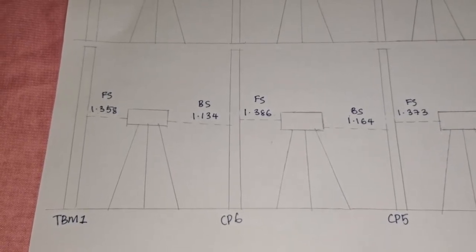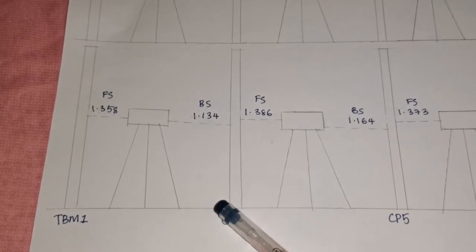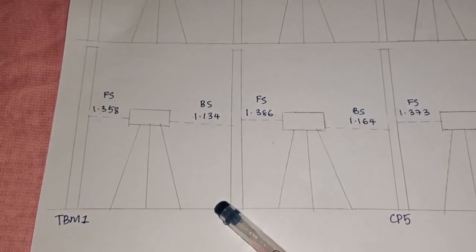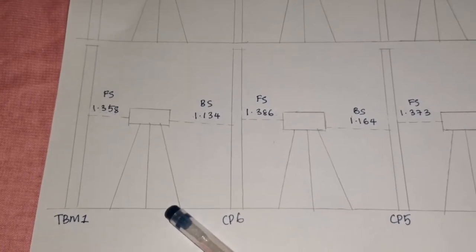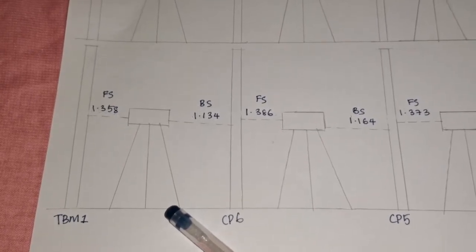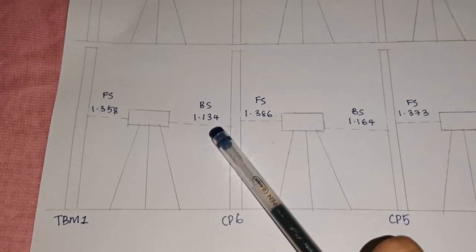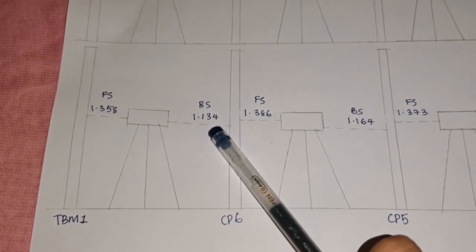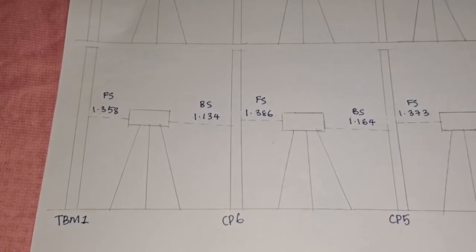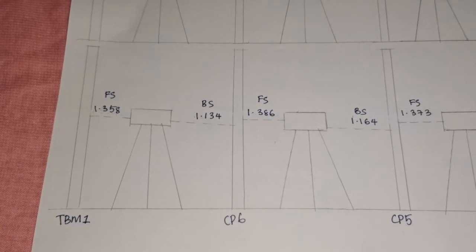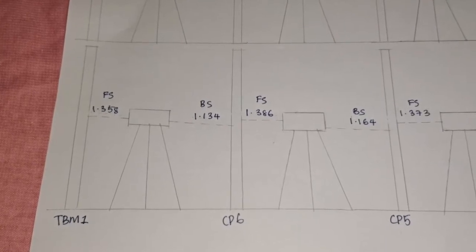The leveling staff will stay at CP6 and the auto level will be moved and set up to level position 8. Then the staff reading is taken and recorded, which is 1.134 meter, and this is backside. By using rise and fall method, the reduced level of CP6 is calculated and adjusted to 33.683 meter.